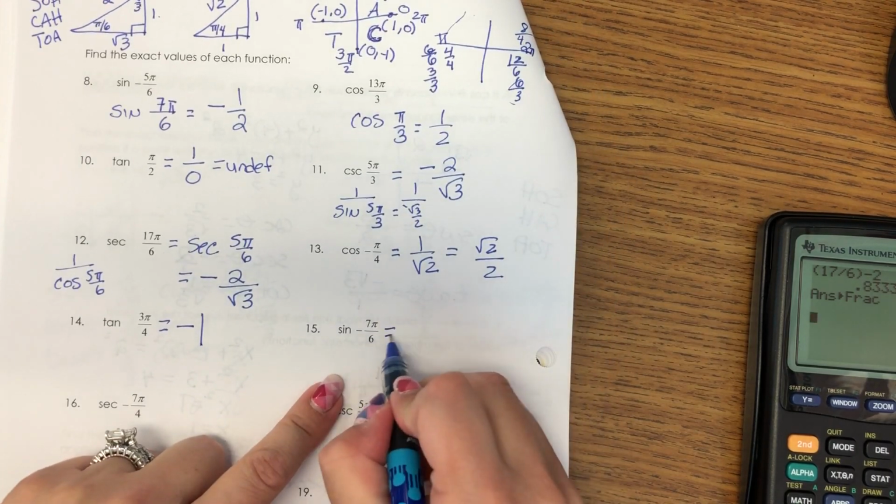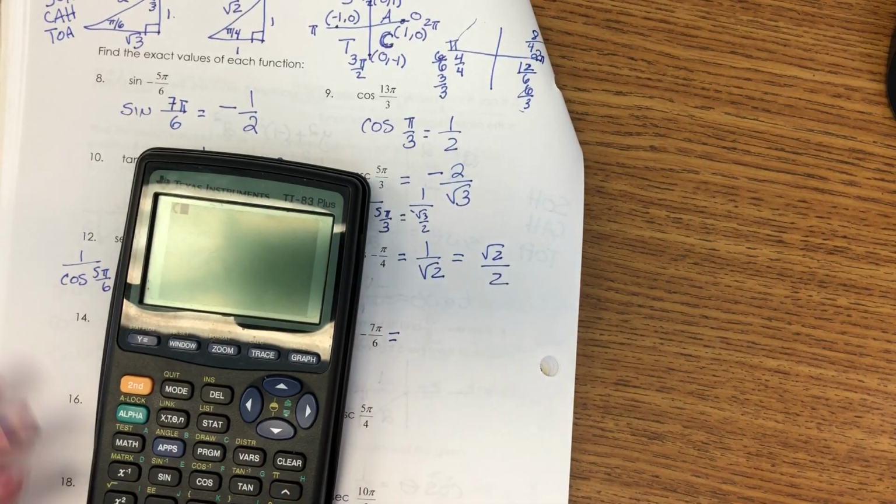All right, number 15. It's negative 7 pi/6. So let's find out where that is. Because it's negative, I'm going to add 2 pi.